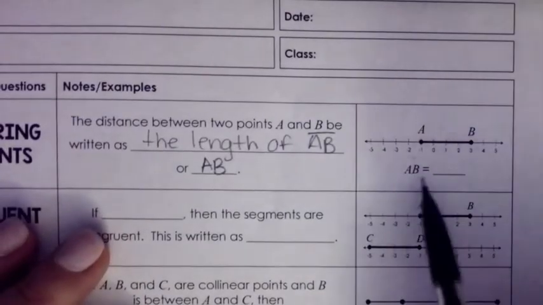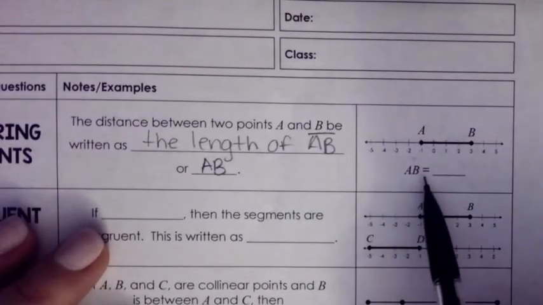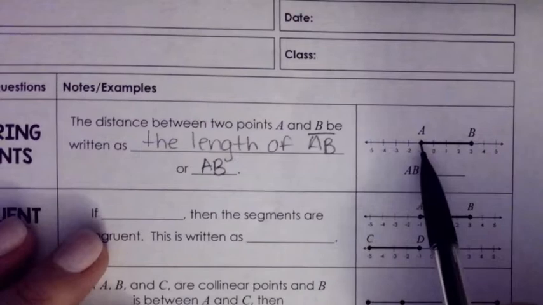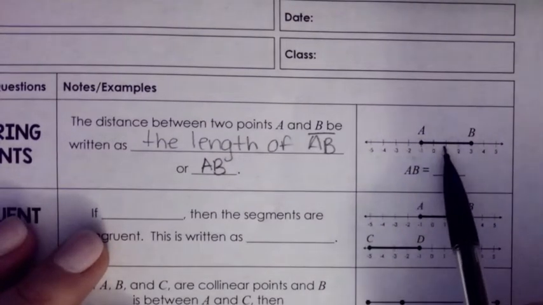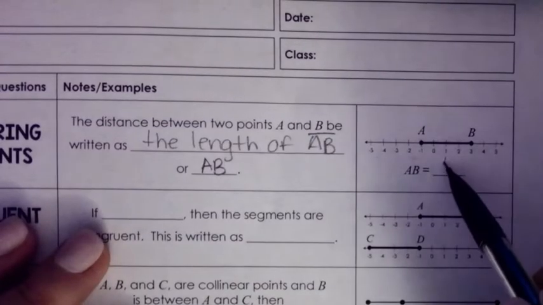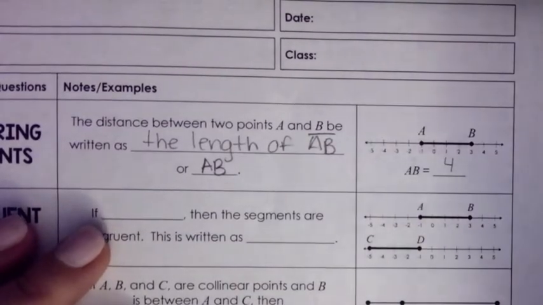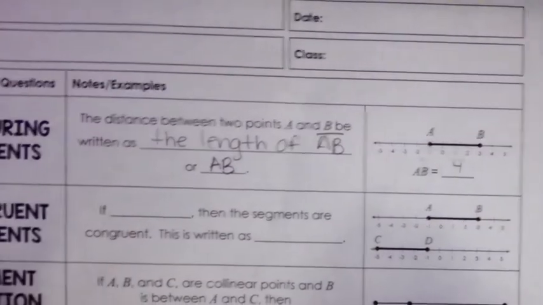So over here, if we want to determine the length of segment AB, we would have to count how many units A is away from B. So we have 1, 2, 3, 4. So therefore, AB is 4 units long.